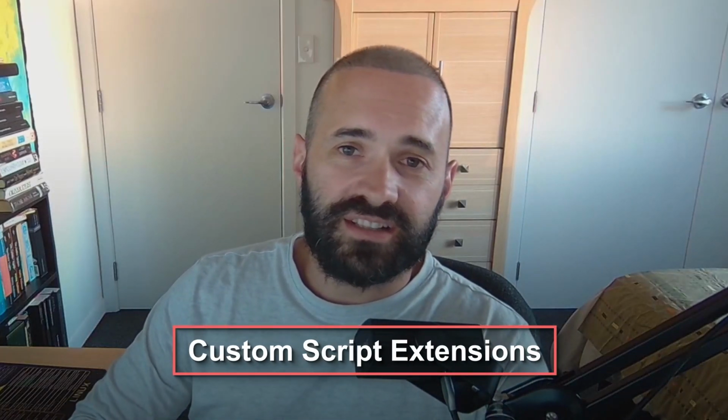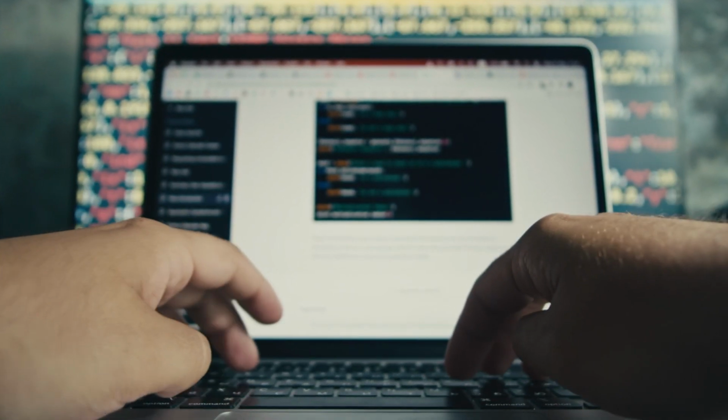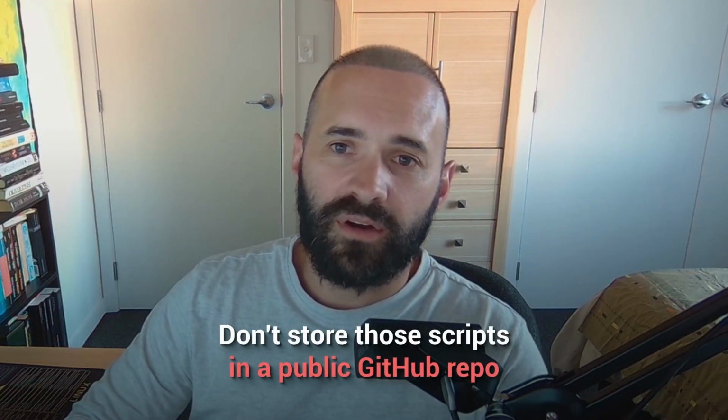Custom script extensions are an awesome way to get your virtual machines configured automatically and consistently, especially when you're using infrastructure as code to deploy them. Just don't store those scripts in a public GitHub repo. Let's dive into the documentation and discuss why not and what we should do instead, and then ultimately into a demo and see how to do it.